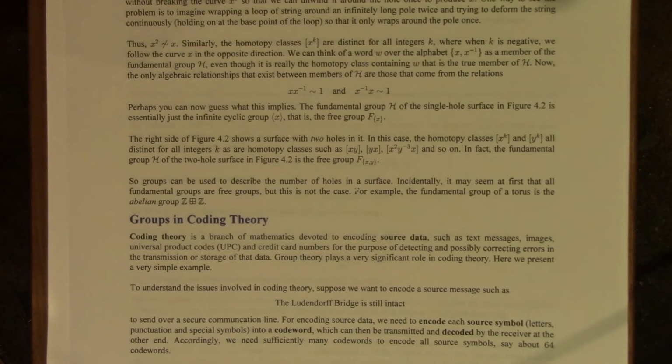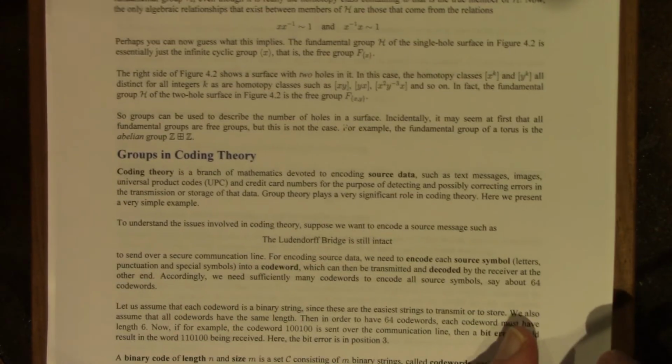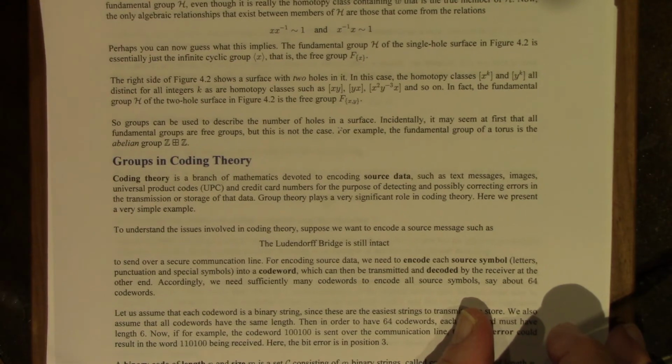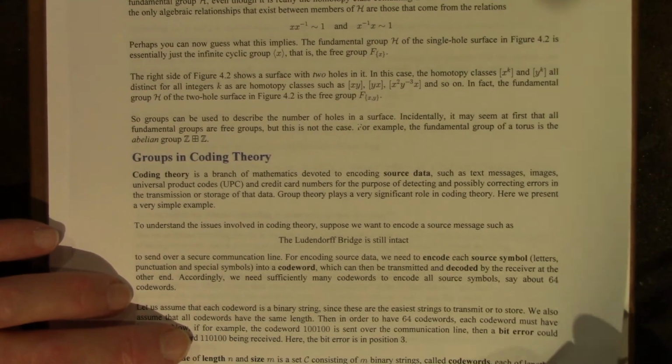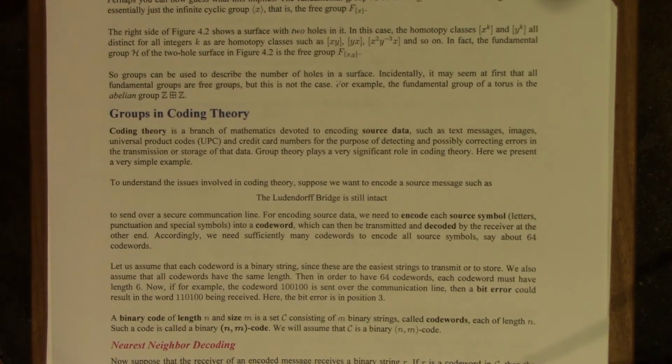Let's talk now about how groups appear in a branch of mathematics known as coding theory. This branch of mathematics is devoted to the encoding of what is called source data, such as text messages, images, things like universal product codes that appear on every package in the grocery store, credit card numbers, and so on, for the purpose of detecting and even correcting errors in either the transmission or the storage of the data.